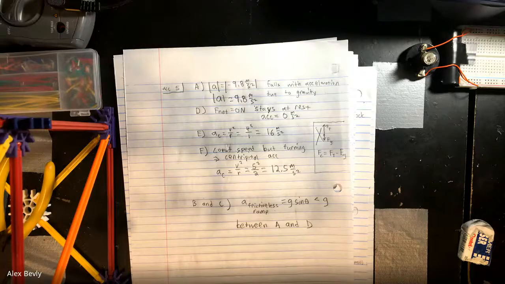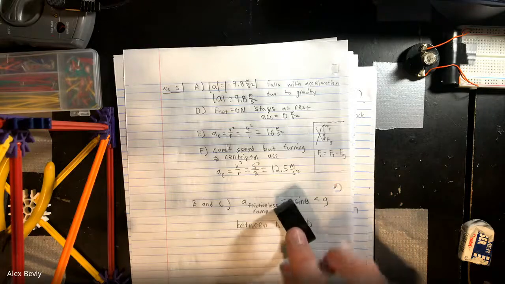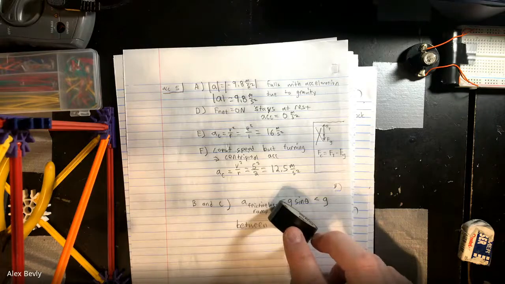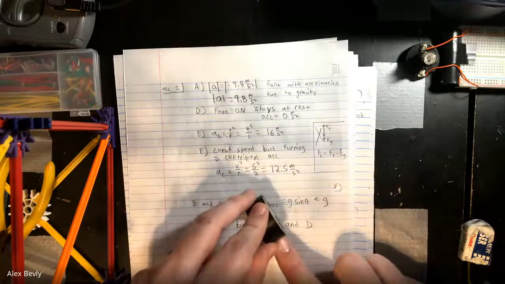There's a key word here that tells us if there's friction or no friction. Let's say I have this roll of electrical tape. If I push it and there's no friction, what does this thing do?